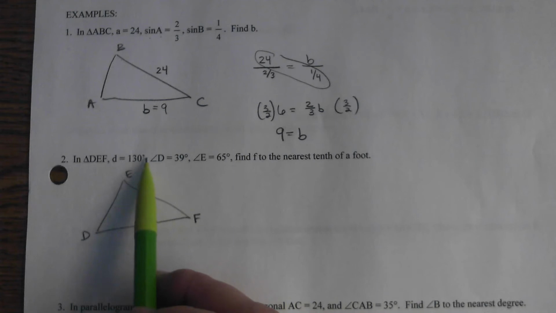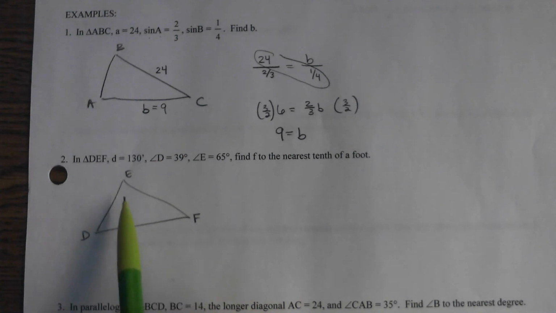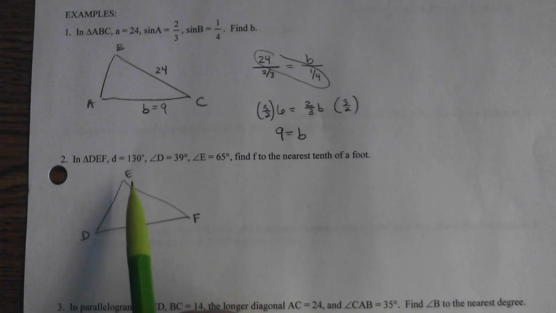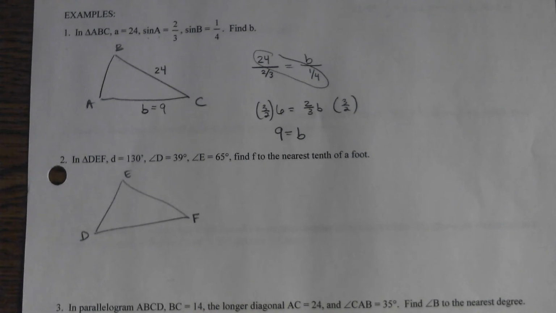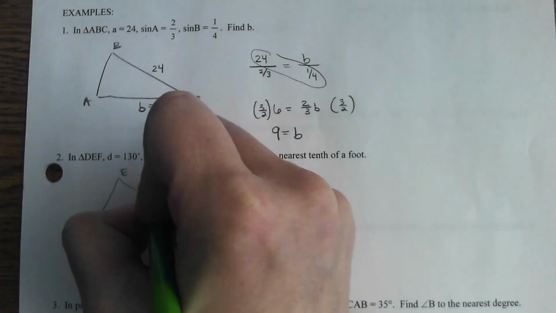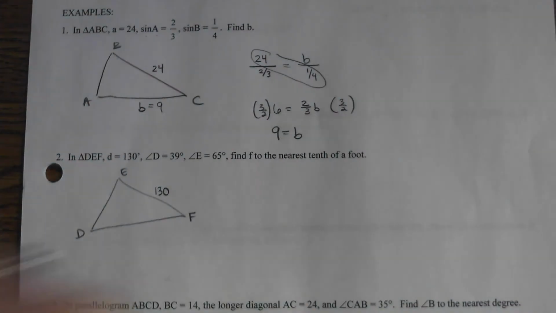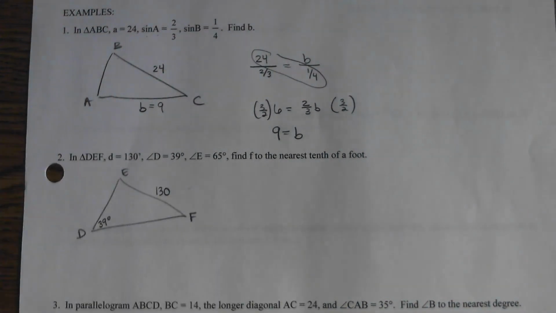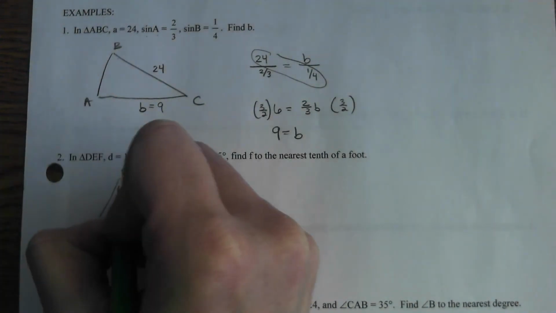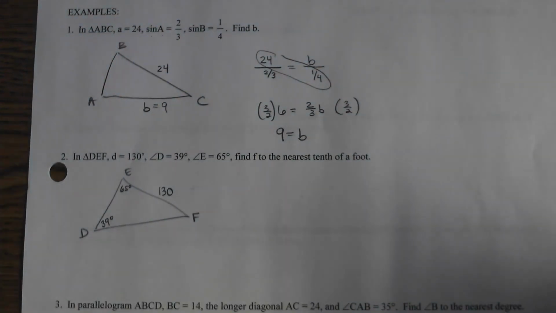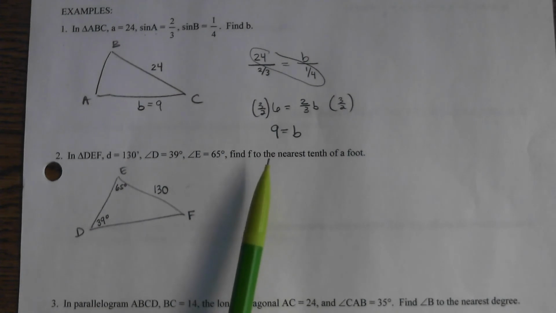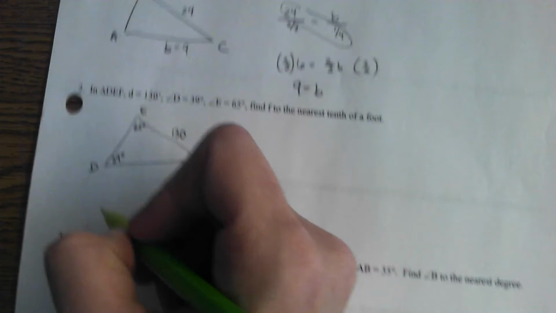Are you guys familiar with that apostrophe? That just is, that's feet, like in measuring. So side d is 130 feet. Angle D is 39 degrees. Angle E is 65. Now they're asking us to find f. So they want us to find this right here.